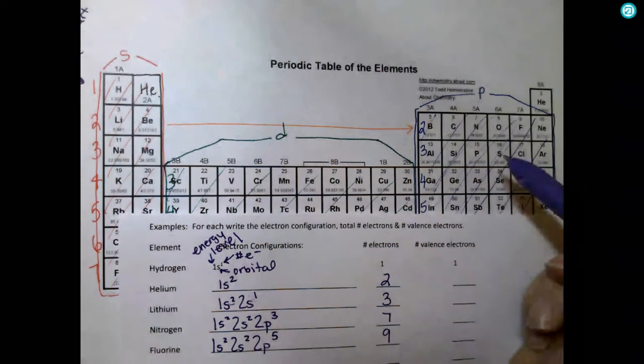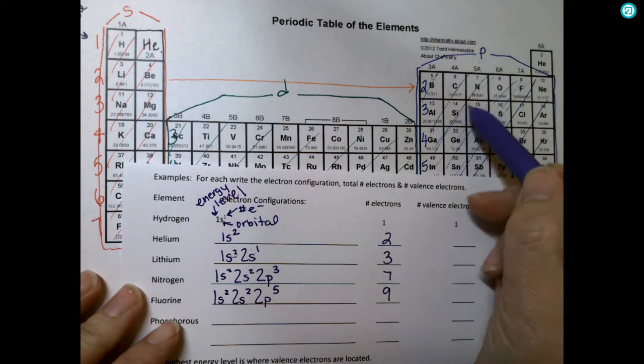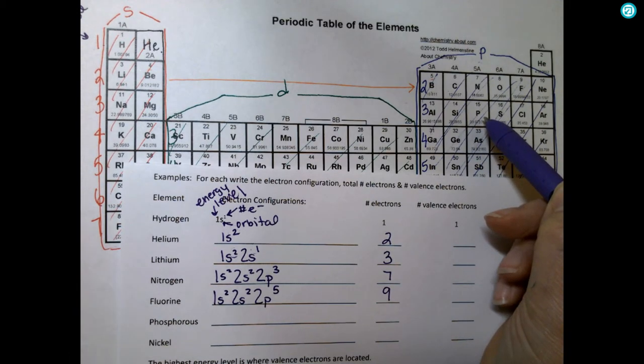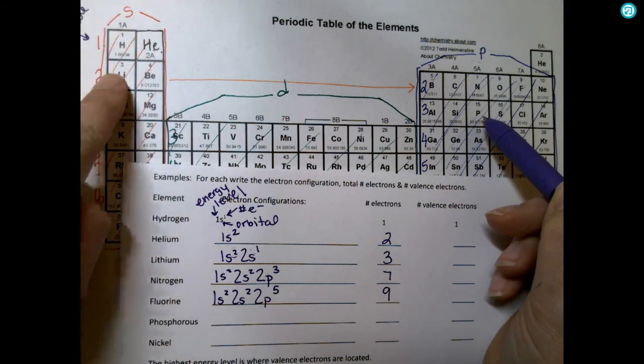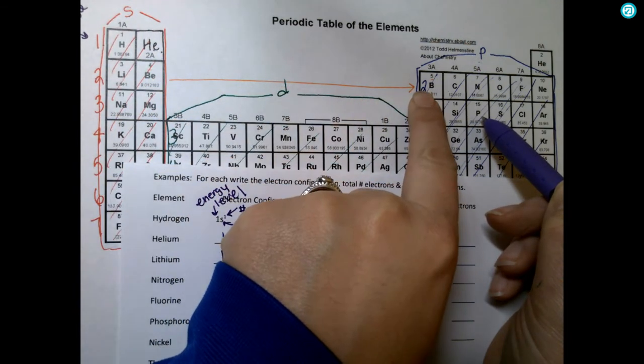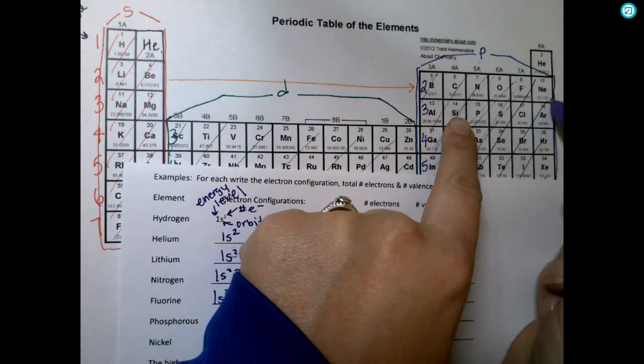Next, we have phosphorus. Phosphorus, located here. Again, we start at the top. 1s2, 2s2, straight across, 2p, and this is 1, 2, 3, 4, 5, 6 wide, so 2p6.